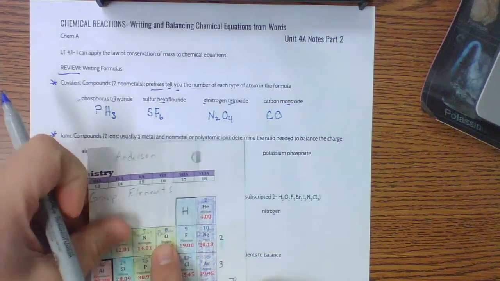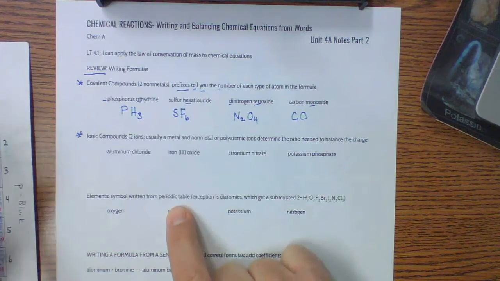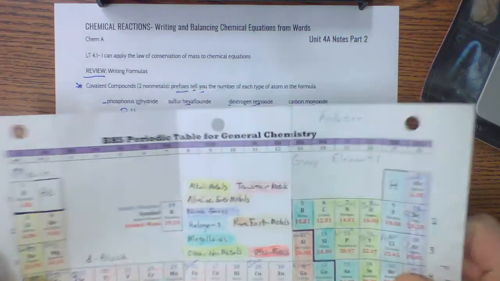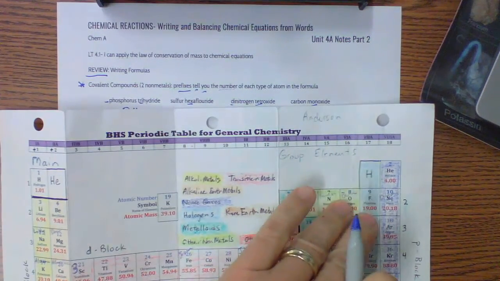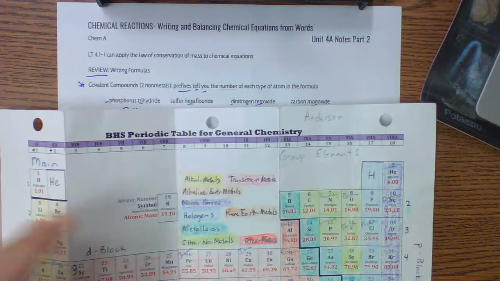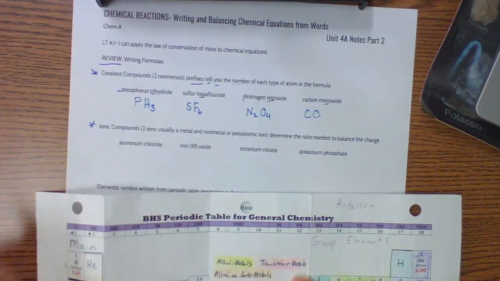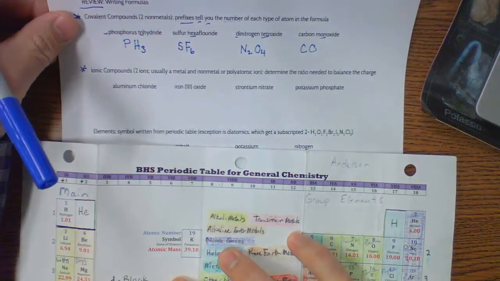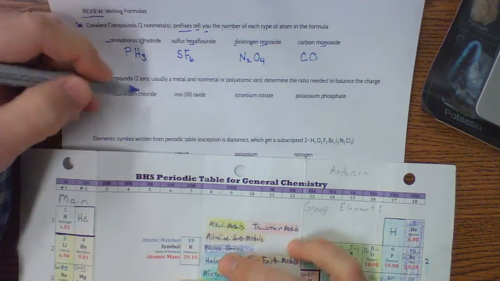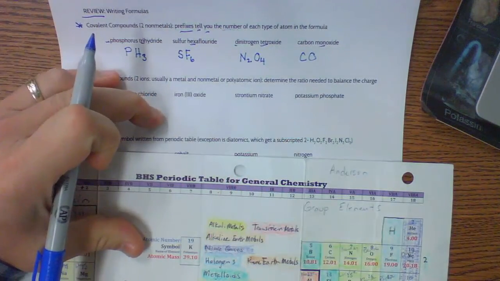Let's kind of walk through and do some of these with the ionic compounds as well. Okay, ionic compounds, remember, are easy to tell because you're dealing with one metal and one non-metal. Remember, the electrons are being transferred across, so that's why we're setting these up this way. So I'm going to go ahead and start with our aluminum chloride. Okay, aluminum chloride. So aluminum over here is an Al.